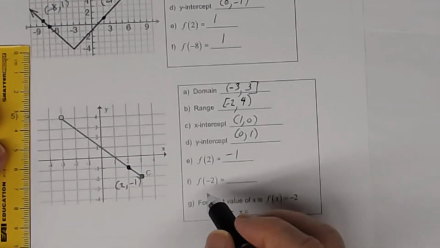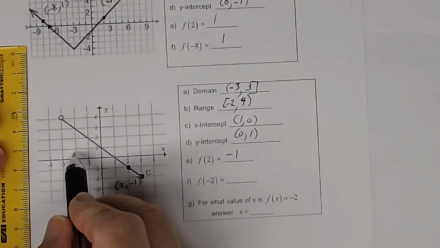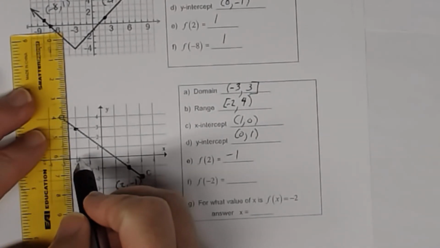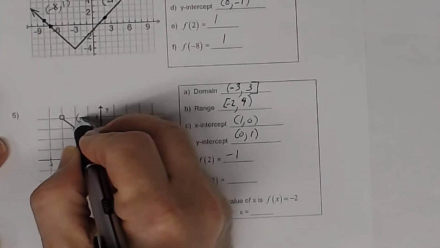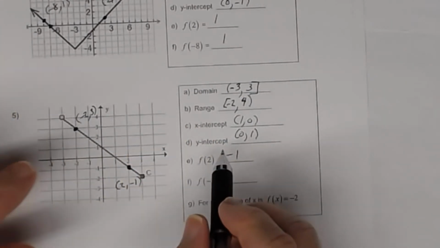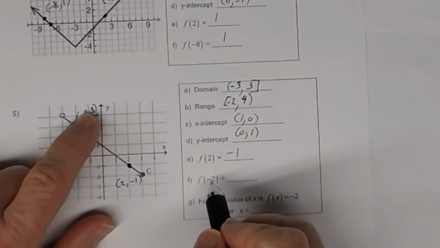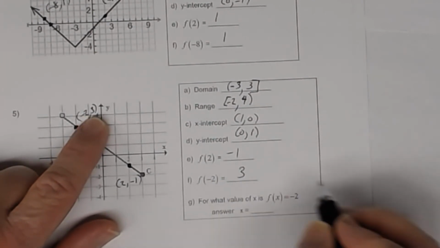F of negative 2, so here's where x is negative 2, right? So there's the point on the graph corresponding to that. See it right here. Label it. That's negative 2, 3. And now we can answer the question. When x is negative 2, what's that y value? The y value is 3.